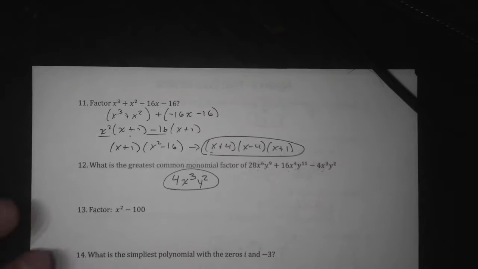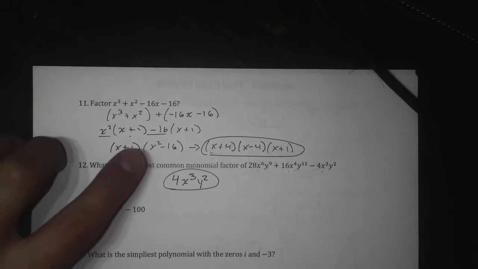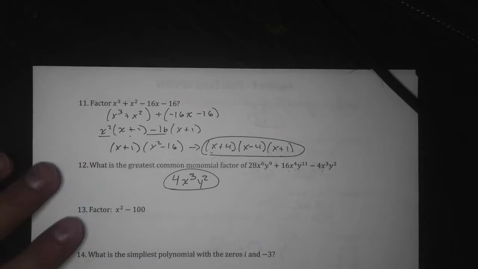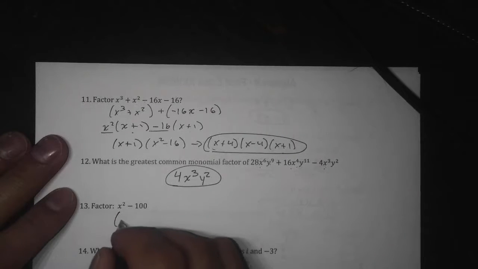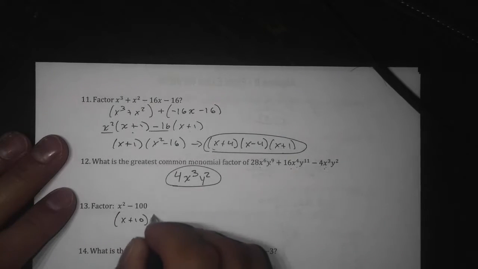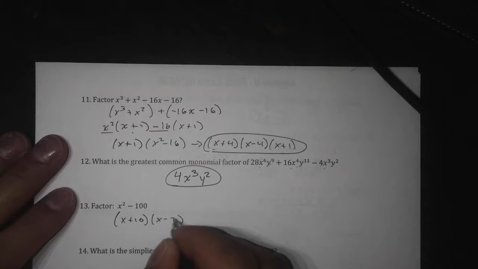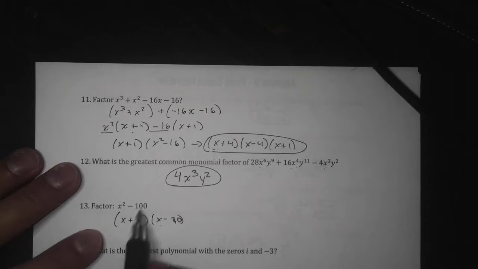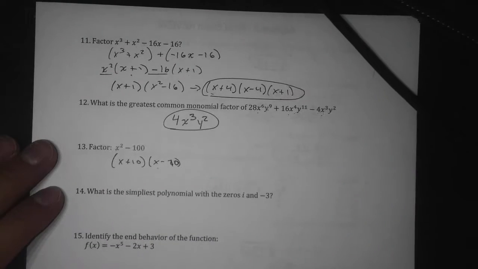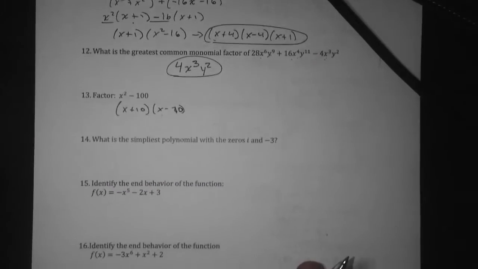Simple. So 13 is similar to the difference of squares here. Factor. Let's say solve. This is factor. X plus 10, x minus 10. So x squared breaks up to x and x, 100 breaks up to 10 and 10.